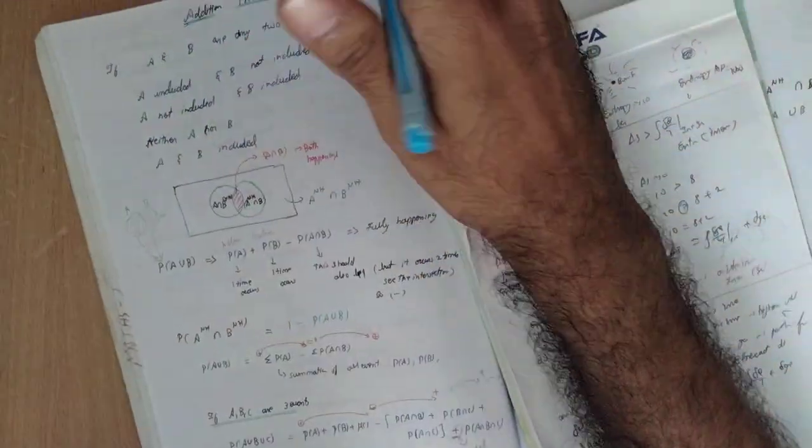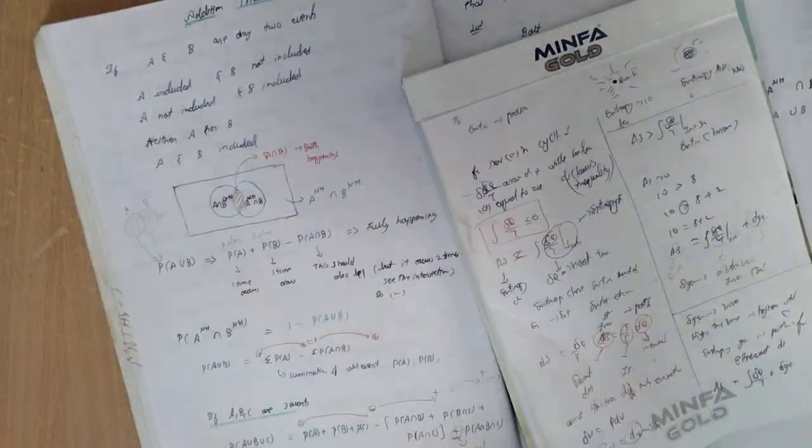So next one, addition theorem. In the addition theorem, A and B are two events.